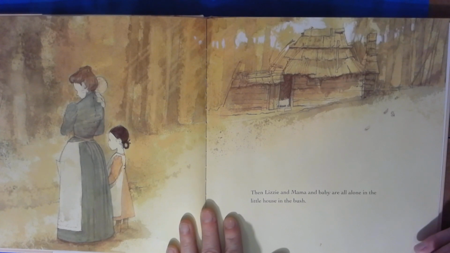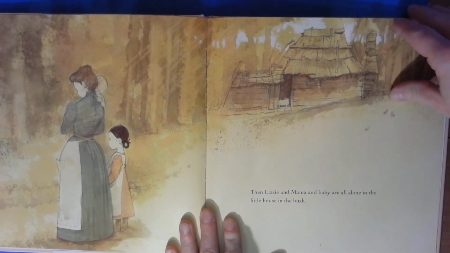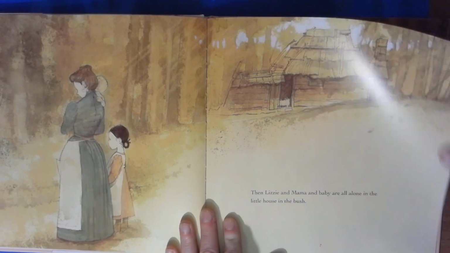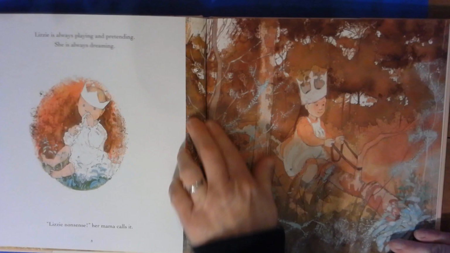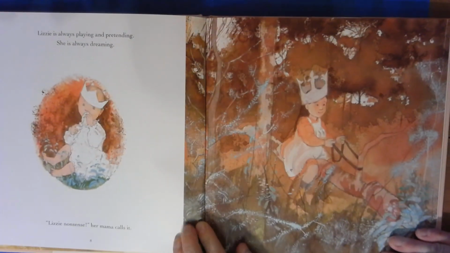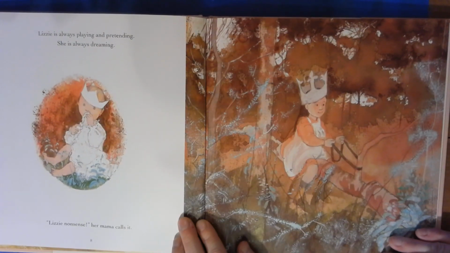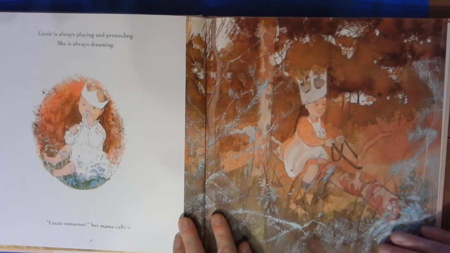When Lizzy and Mama and Baby are all alone in the little house in the bush, Lizzy is always playing and pretending. She is always dreaming. Lizzy Nonsense, her mama calls it.